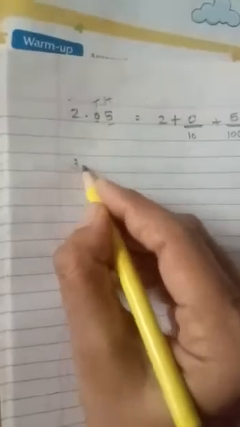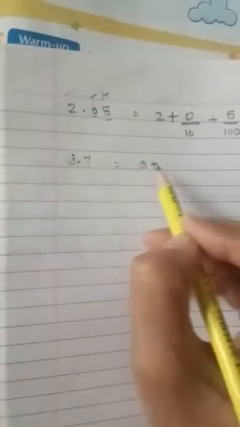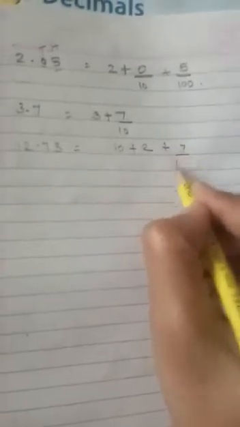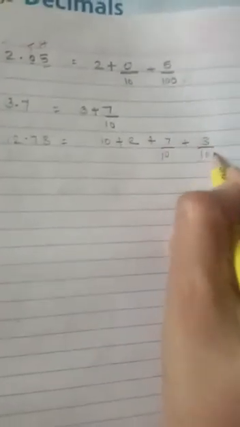Okay. Now the next number is 3.7. So 3 plus, in place of the decimal we have to add plus, and 7 is in the 10th place, so 7 upon 10. Okay. This way you have to do. One more sum I will show you. 12.73. The third number. See this one. So 12 means how will you expand? 10 plus 2 is 12, isn't it? Plus 7 is in the 10th place and 3 is in the 100th place. This way you have to write.